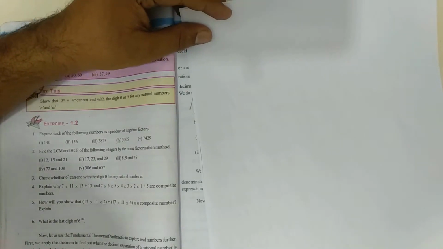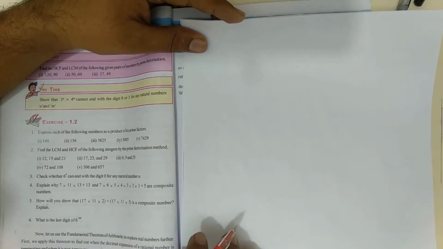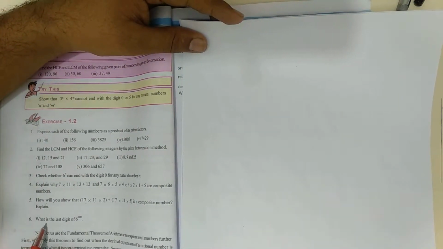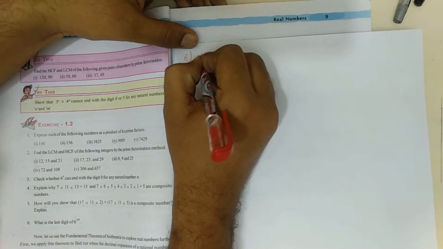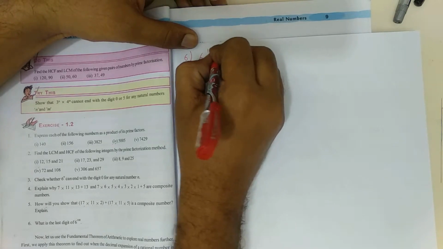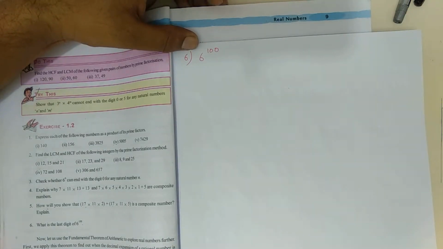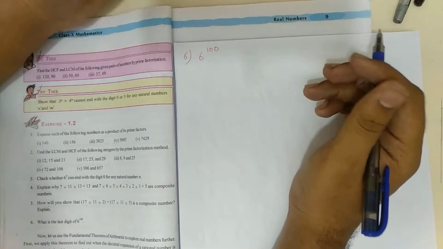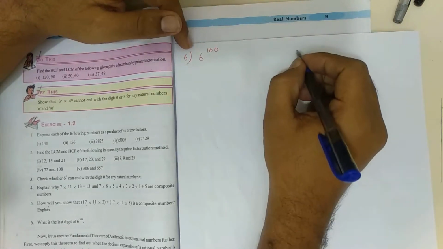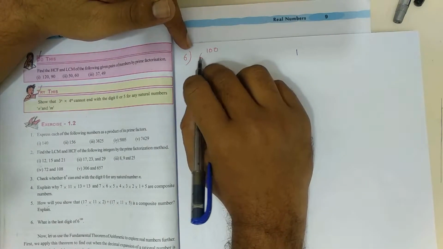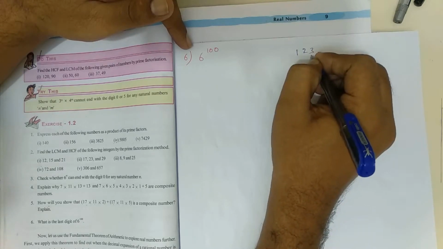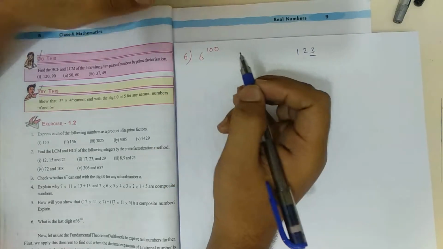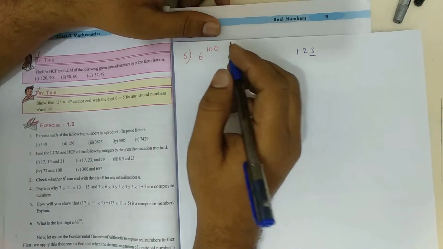Okay, so the last question of this exercise, the sixth question: what is the last digit of 6 power 100? He is saying not last number. There is a difference between number and digit. He is asking what is the last digit of 6 power 100, the last digit of this number.